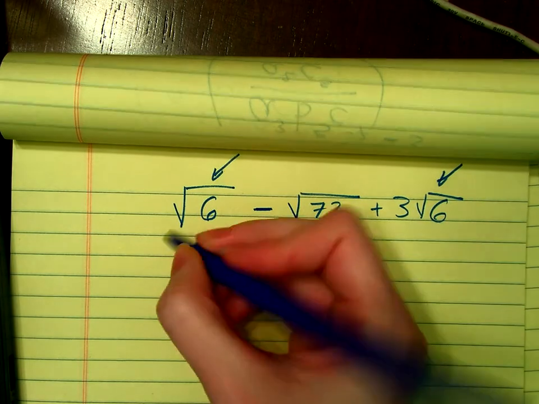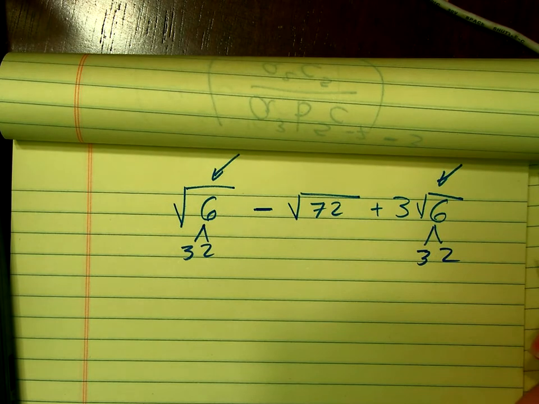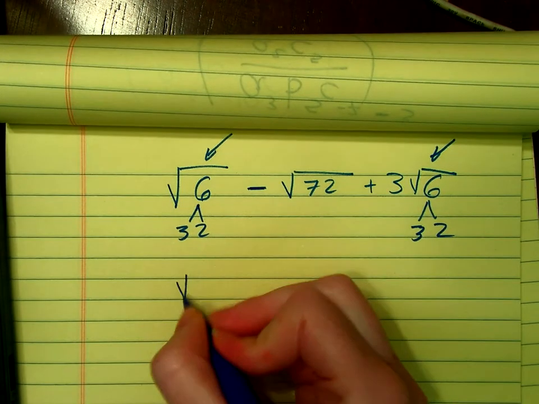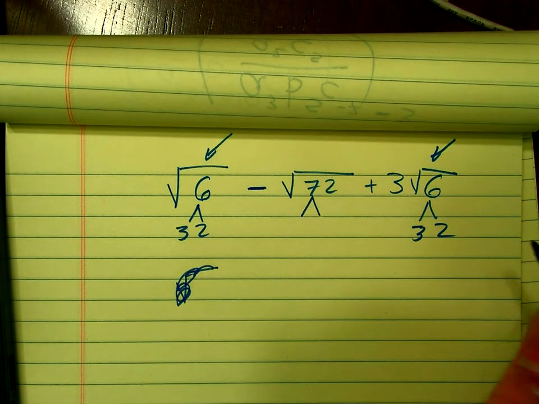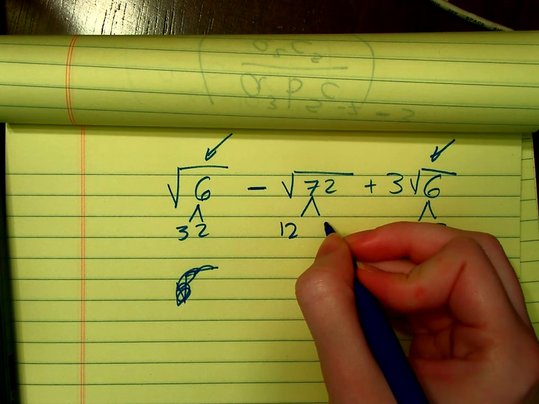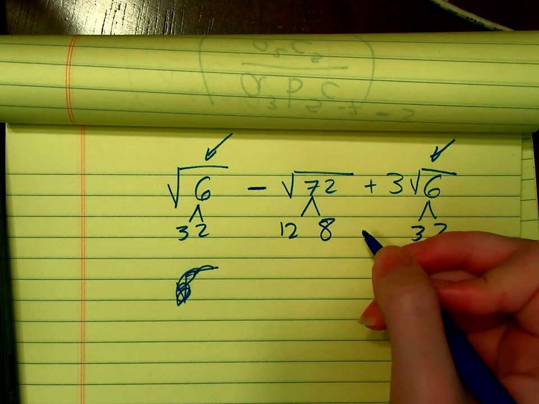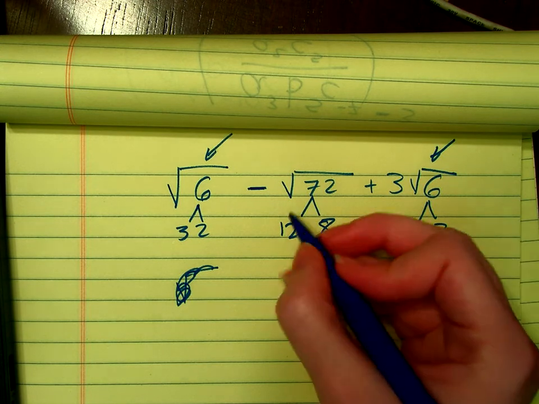Now in order to figure out exactly how many like terms I've got, I have to simplify all of these roots. Now 6 just breaks down into 3 and 2, which is no pairs. So the 6's stay as is. You'll eventually just rewrite them. 72 though I can break down. That breaks down into 12 times 8, I believe. I'm questioning my own sanity here for a second, so I'm going to double check that that actually works. That does not work. I am a liar.